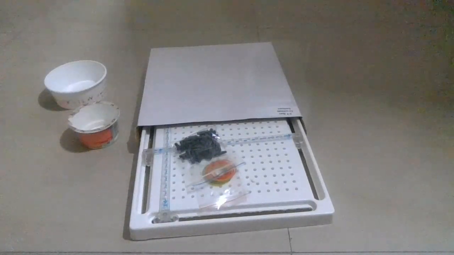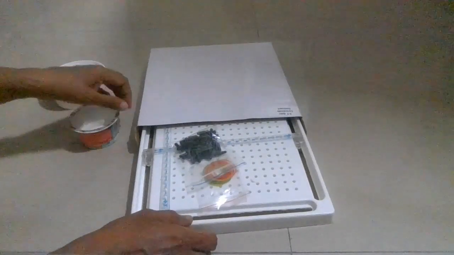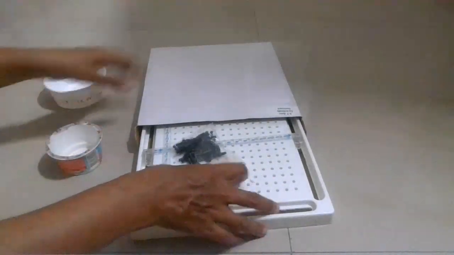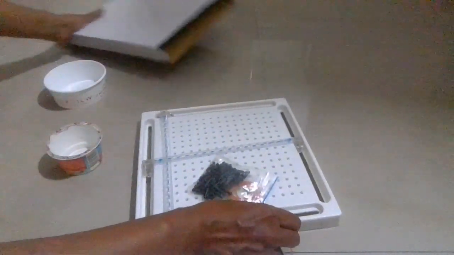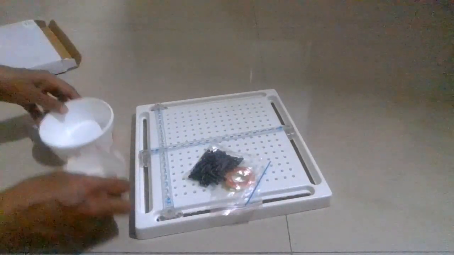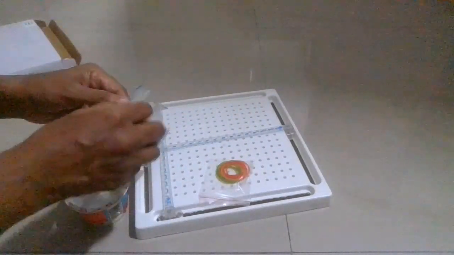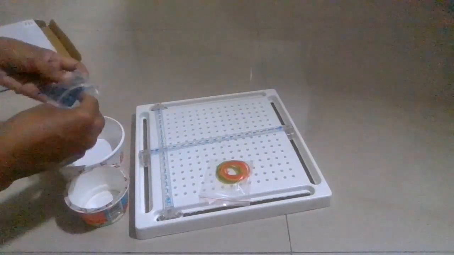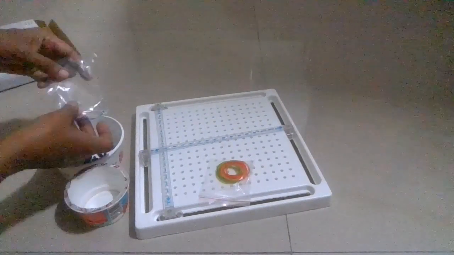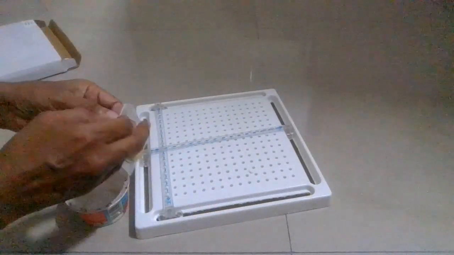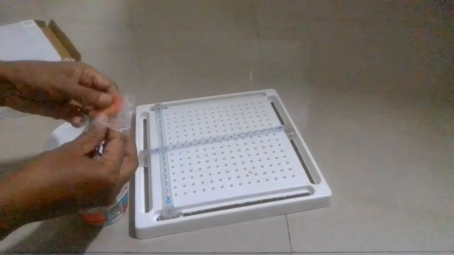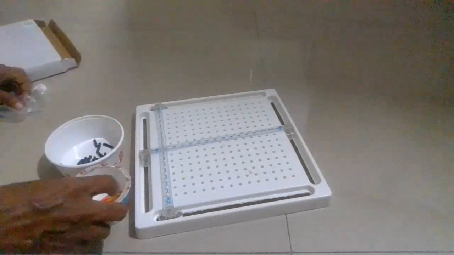So this is an XY coordinate axis, and it is used for understanding graphs. This is one of the methods to understand graphs. Let me take it out of the box. I have two covers and a board. In one cover I have the pins, I'm pouring it into a bowl, and in the other I have rubber bands, putting it into a bowl.